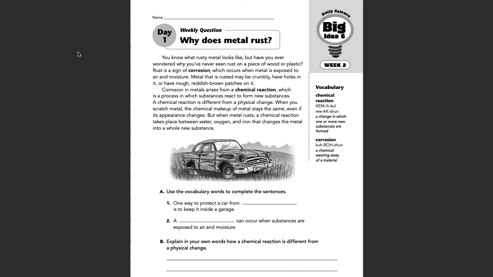A chemical reaction is different from a physical change. When you scratch metal, the chemical makeup of metal stays the same, even if its appearance changes. But when metal rusts, a chemical reaction takes place between water, oxygen, and iron that changes the metal into a whole new substance.